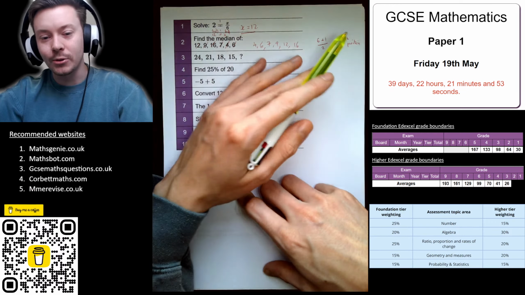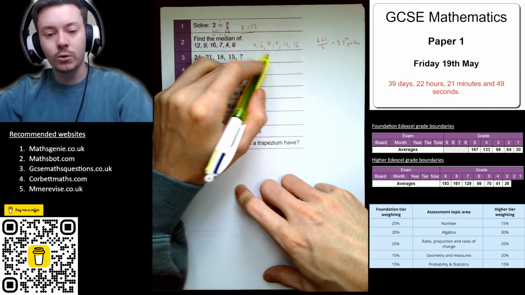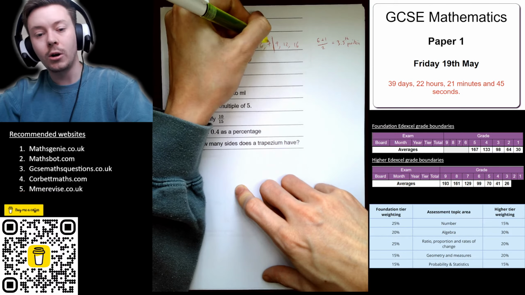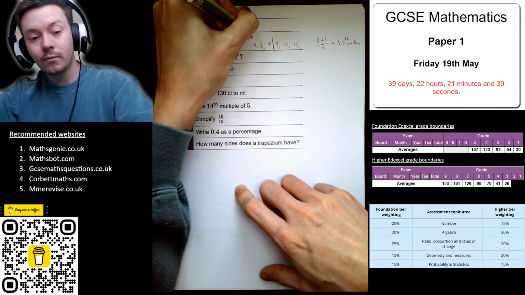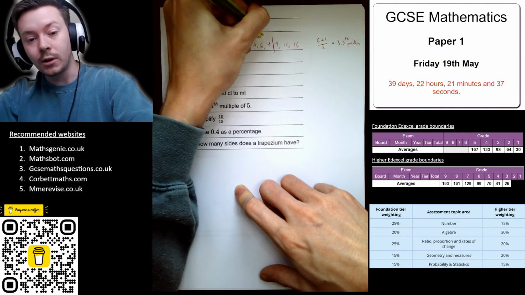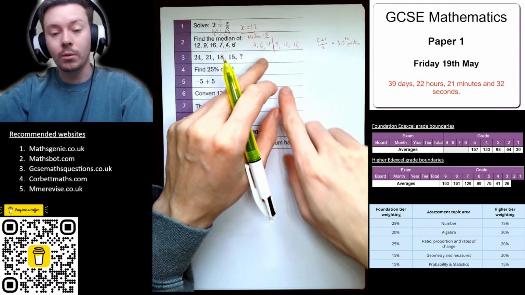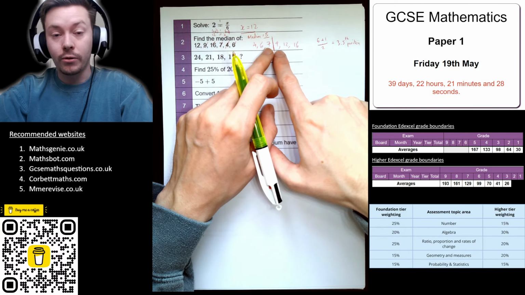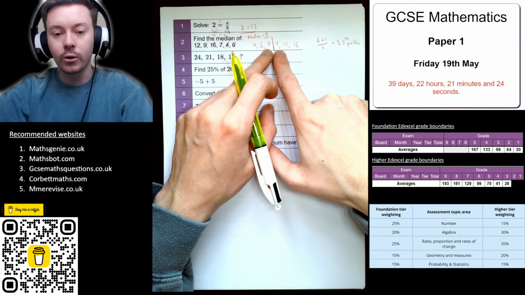Okay, that's the position. So 1, 2, 3, 0.5 is halfway between my third number and my fourth number, so it's in the middle here. Halfway between 7 and 9 is 8. So median is 8. Now say you have some numbers here, not 7 and 9, which are more difficult to work out the middle value of, then what you essentially do is you work out the mean of those two numbers.